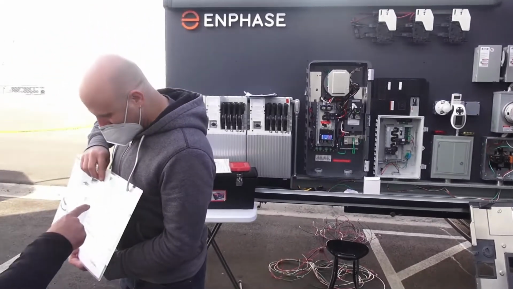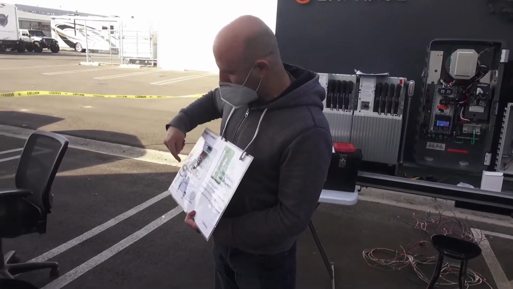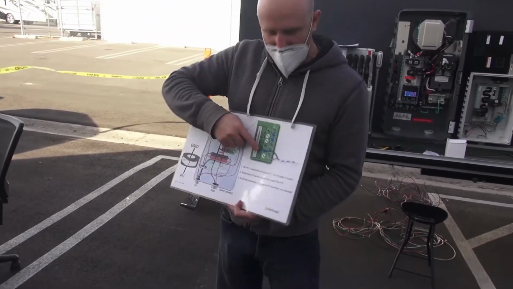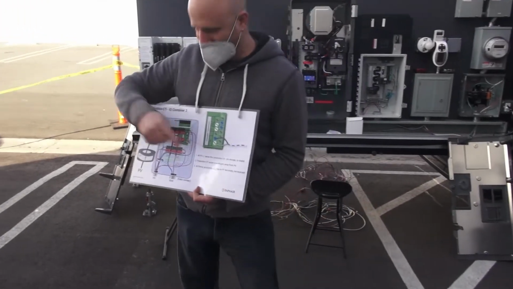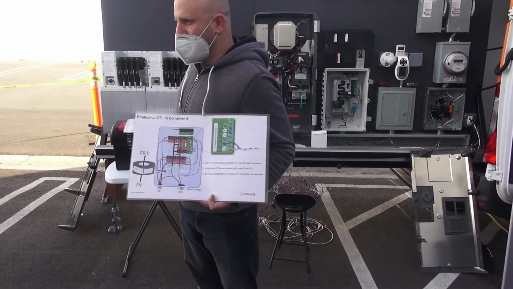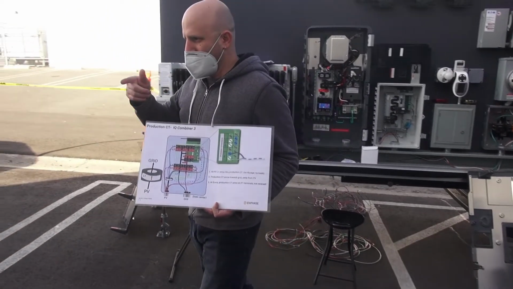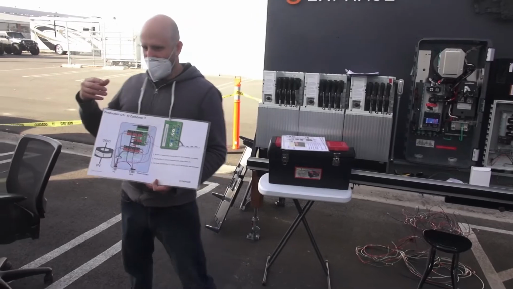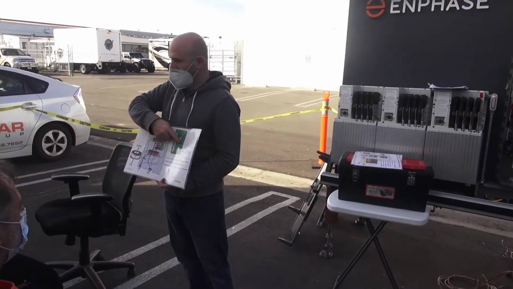Consumption? Those are the consumption terminals. So I'm talking about the production CT still. It lands on these P1 terminals. And when you buy this from the factory, this one's pre-wired.